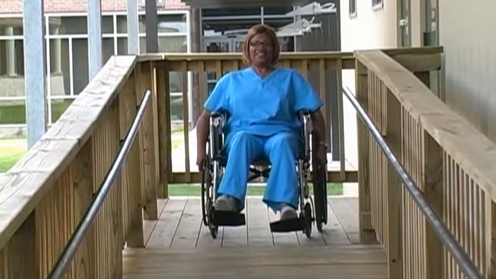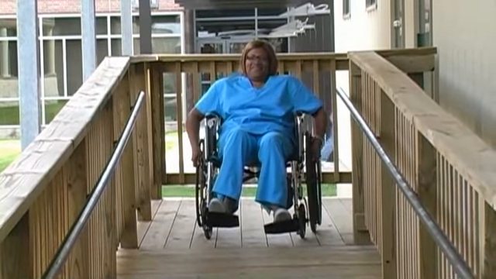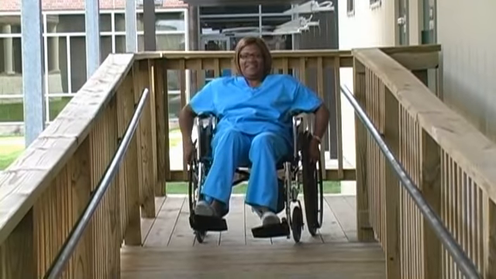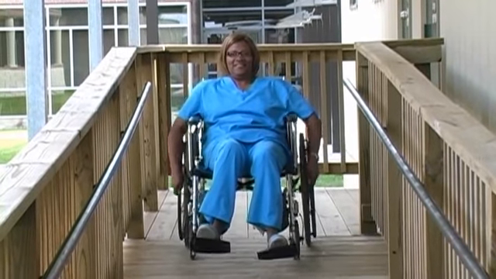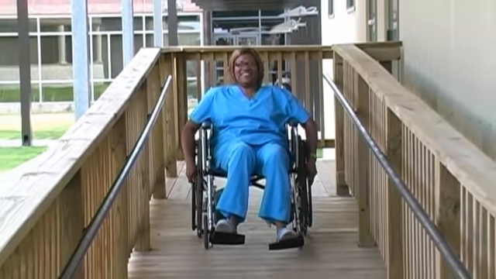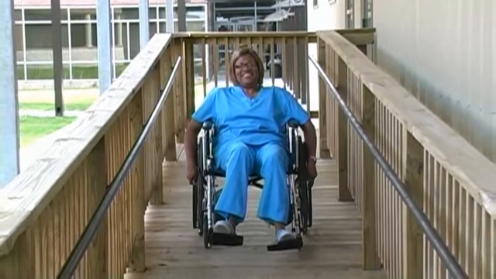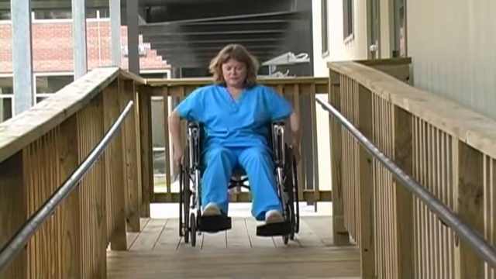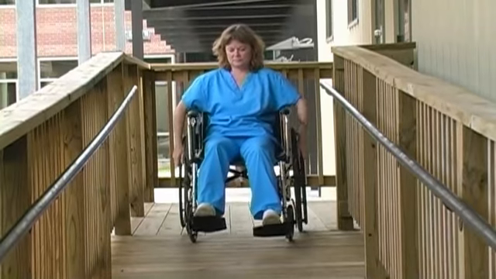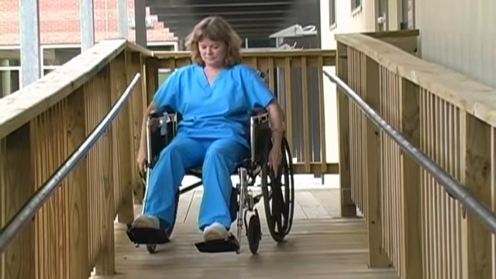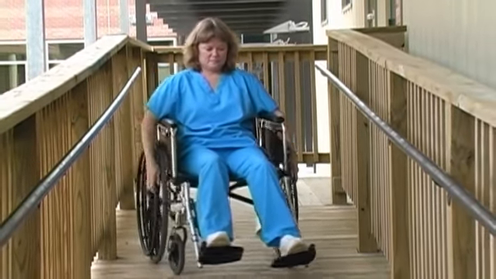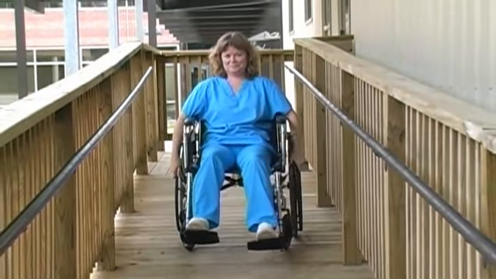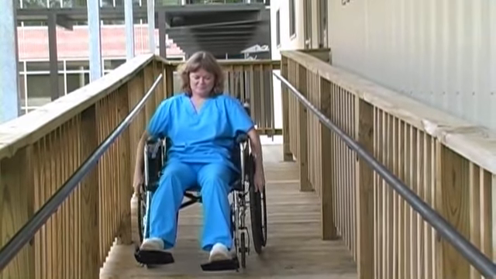To self-propel wheelchair down the ramp, face forward. Have client lean slightly backwards. To go down a ramp with a steep incline, have the client lean slightly backwards. Traverse the ramp facing forward at a slow speed.